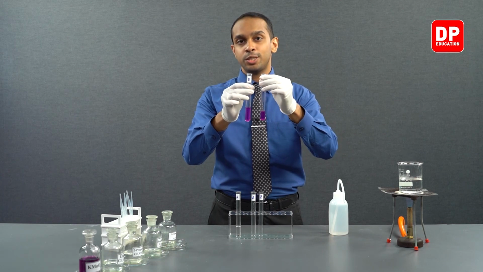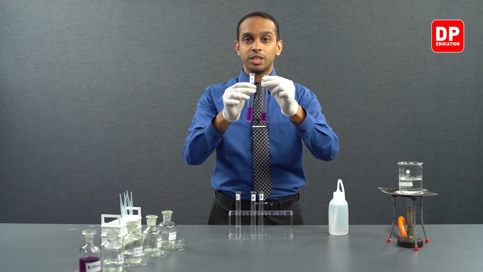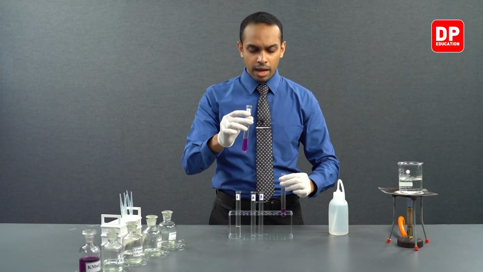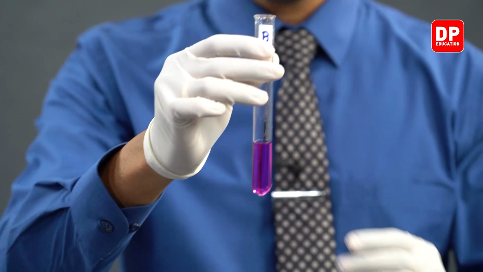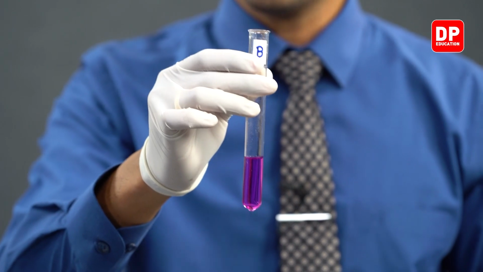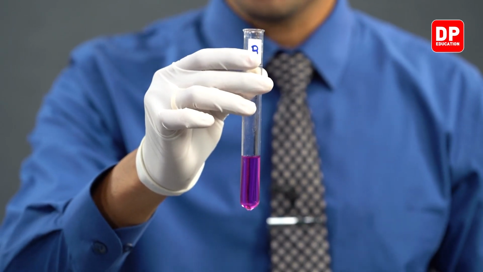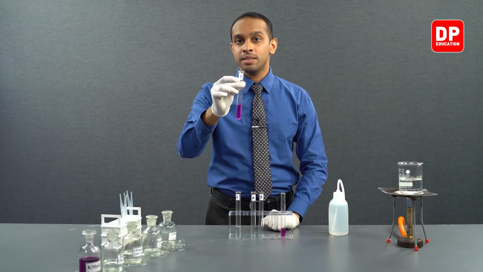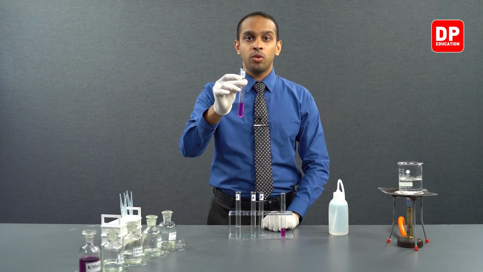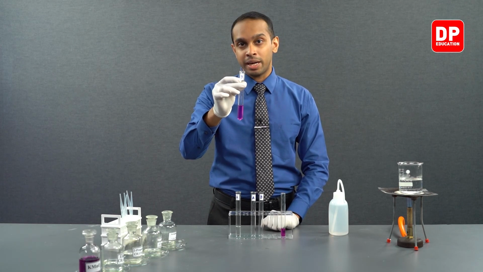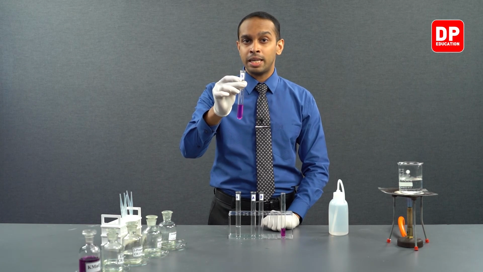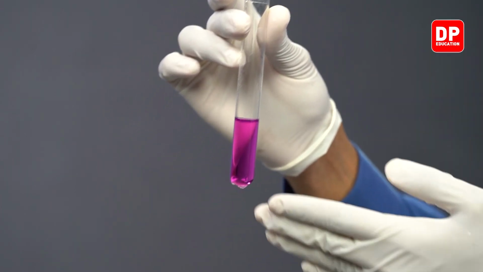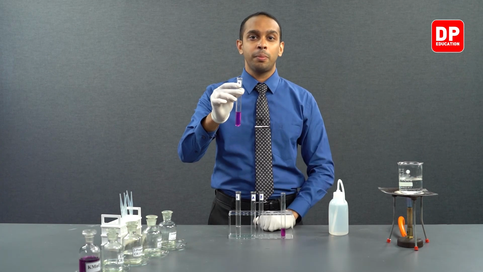Upon heating these two, we saw that no reaction took place, that the color of acidified potassium permanganate did not change, as well as when we tried to react acidified potassium permanganate with acetone, we saw that there is no color change. The reason for this is you cannot oxidize aliphatic ketones with the use of acidified potassium permanganate. Although acidified potassium permanganate is a good oxidizing agent, you cannot oxidize aliphatic ketones with it.